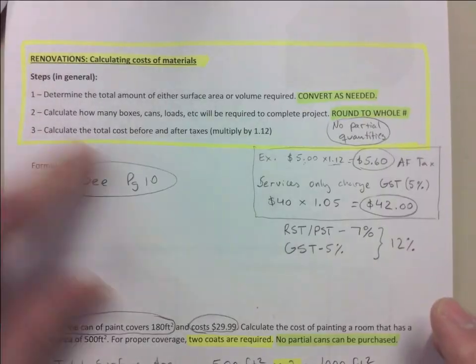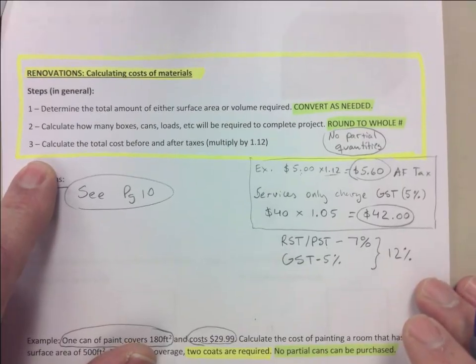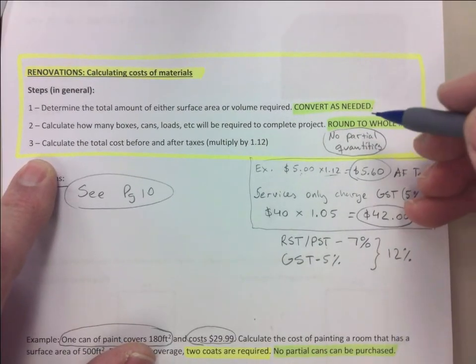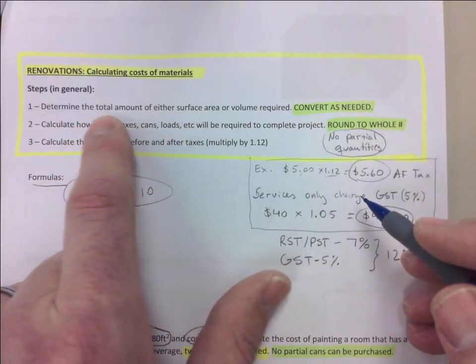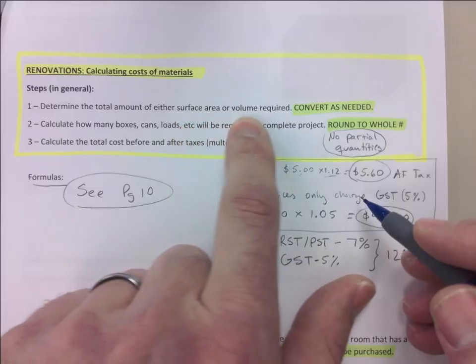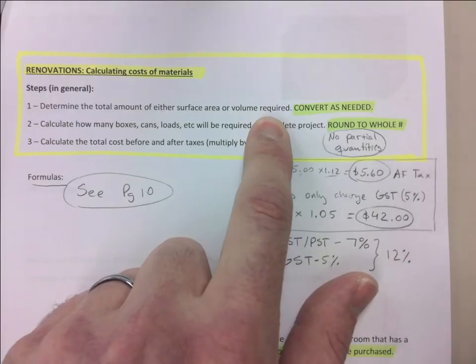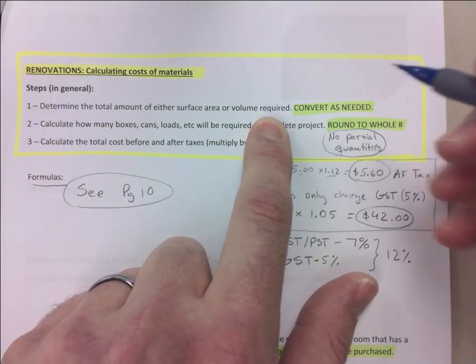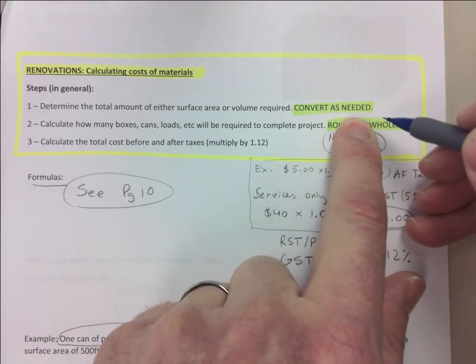I'm gonna start back with these 3 steps when it comes to renos, and this is true for next year as well. The first step is to determine the amount or surface area or volume required. Like how much do you need to cover or fill in, okay? And you need to convert as needed.